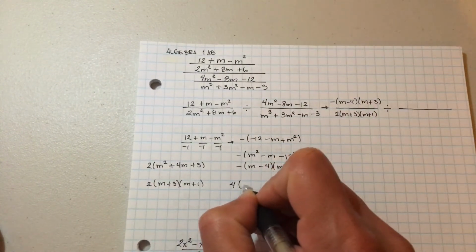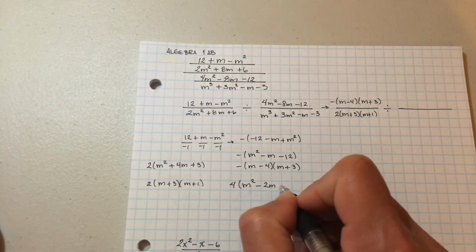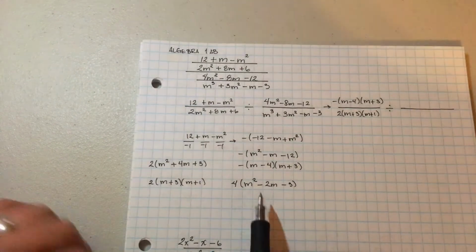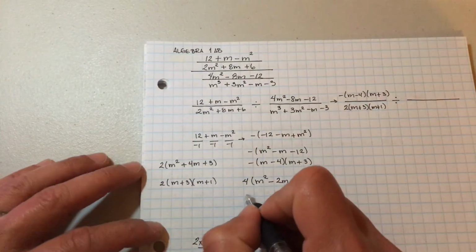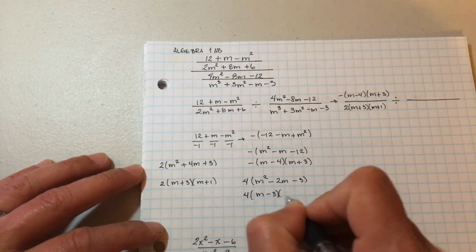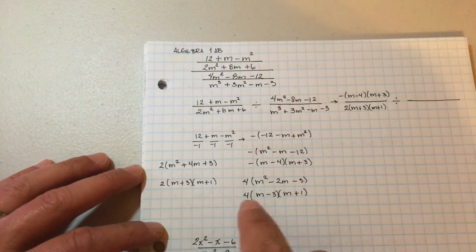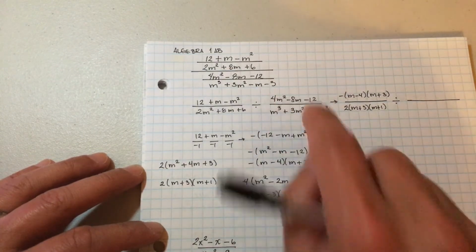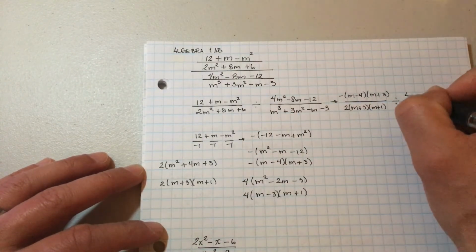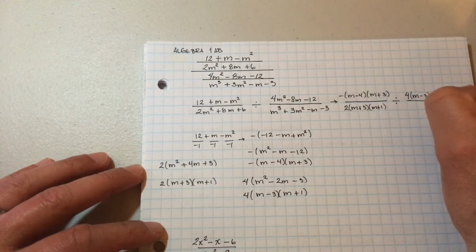Le voy a quitar el 4, and then we have m squared minus 2m minus 3. And that's a lot easier to factor now. So that guy becomes 4, and that becomes m minus 3 and then m plus 1. So this guy goes on the top over there. Este va acá arriba. So m minus 3, m plus 1.